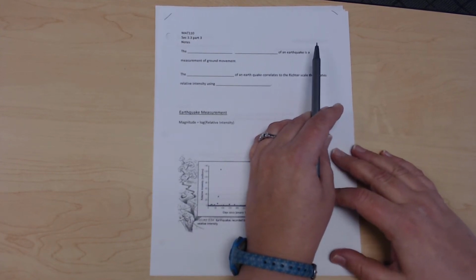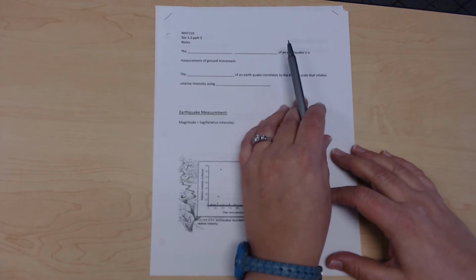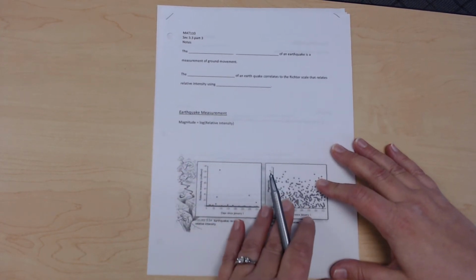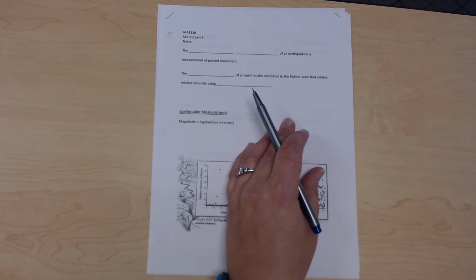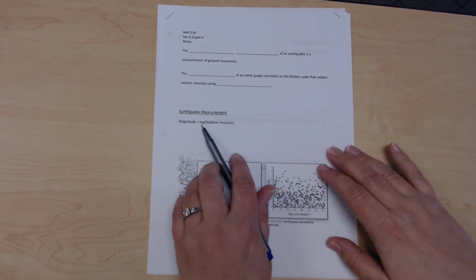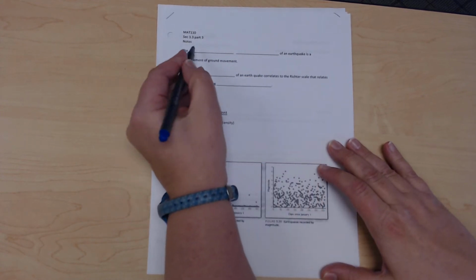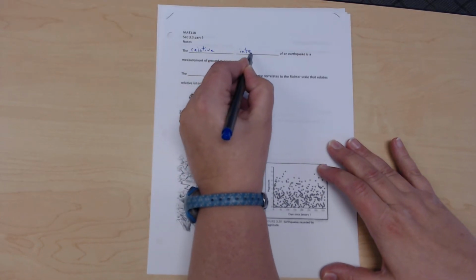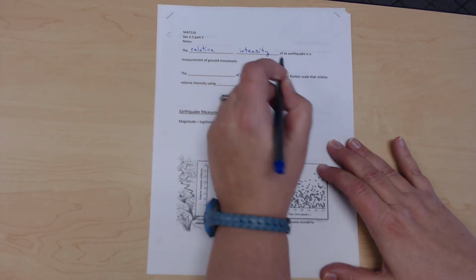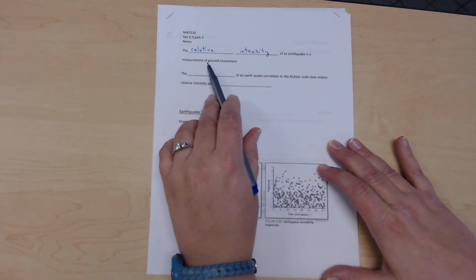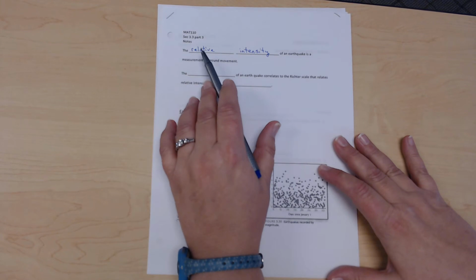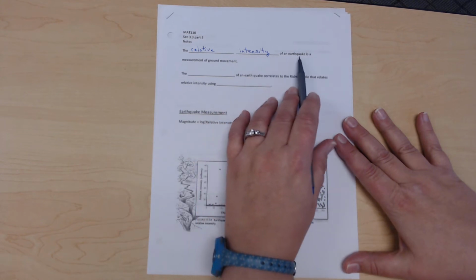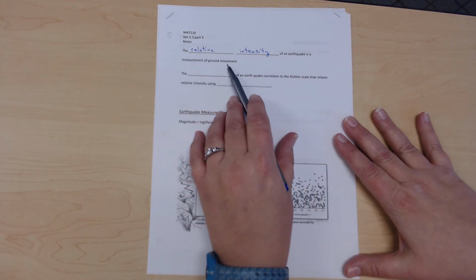There are 2 times where there are equations that we're going to talk about that have logs in them. The first thing we're going to talk about is earthquakes, and the next thing is sound. Those are 2 places where there are logs right in the equation. The relative intensity of an earthquake is a measurement of ground movement. So the relative intensity is kind of like the raw data.